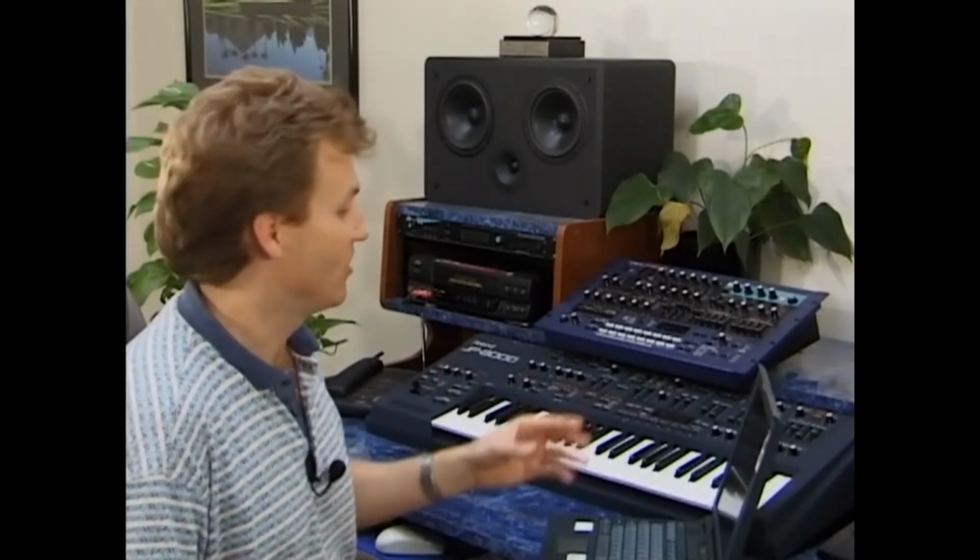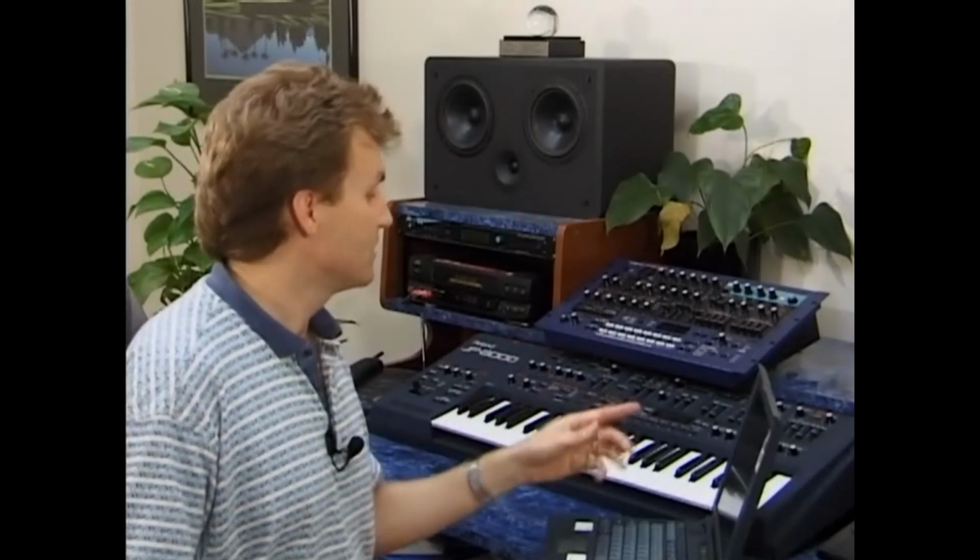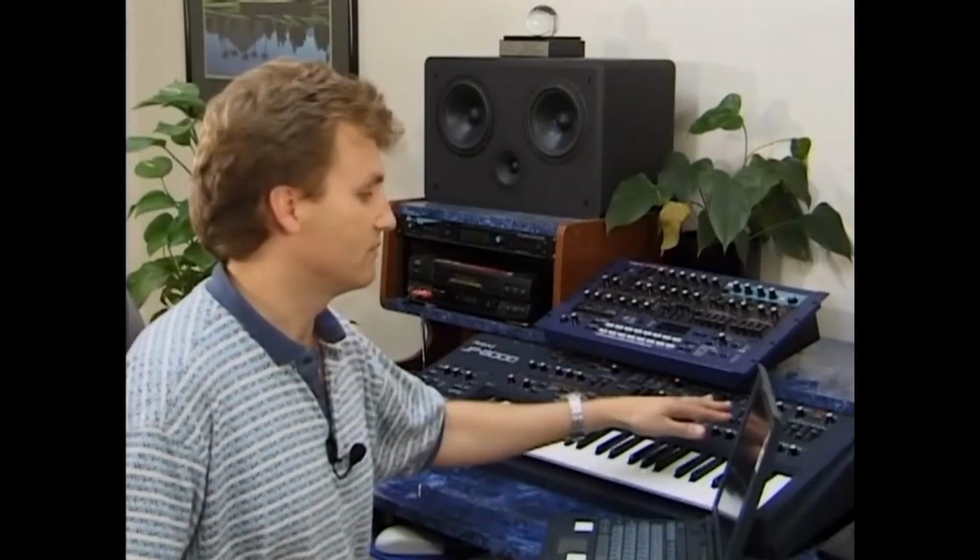For all of you MIDI dweebs out there, they're actually a combination of continuous controllers and sysex information, and if you're really interested, there's a section in the manual on page 116, I believe, that lists out all of these messages. Anyway, with that ability to send and receive information from the front panel, you can do some really interesting things.